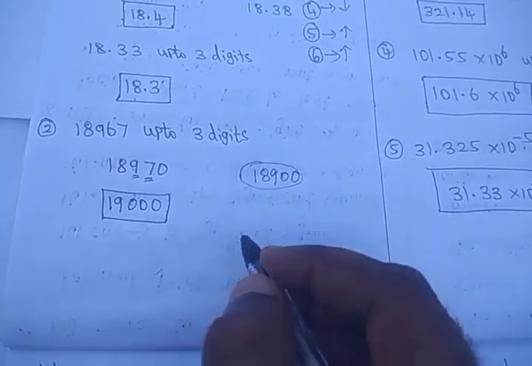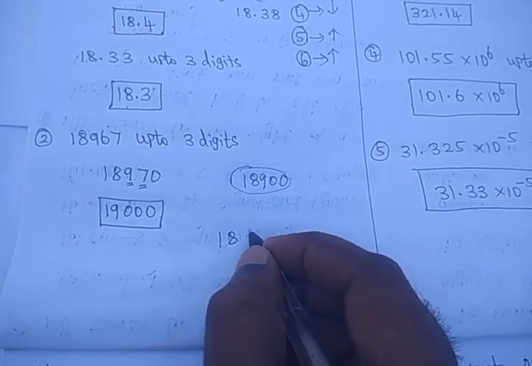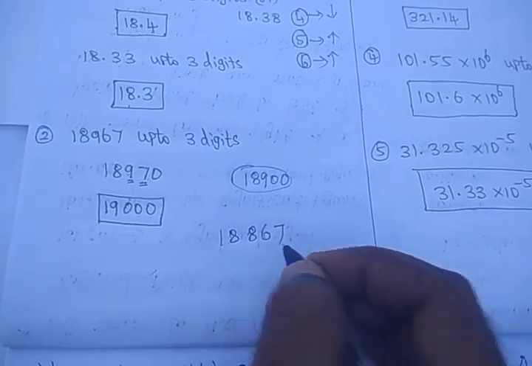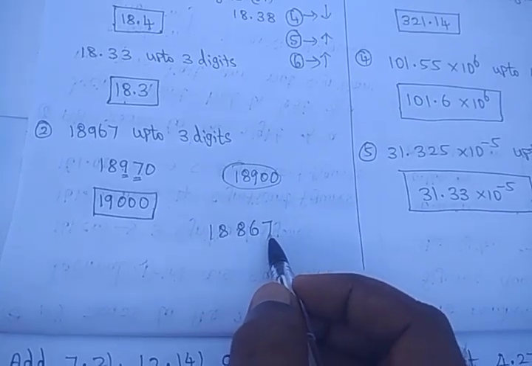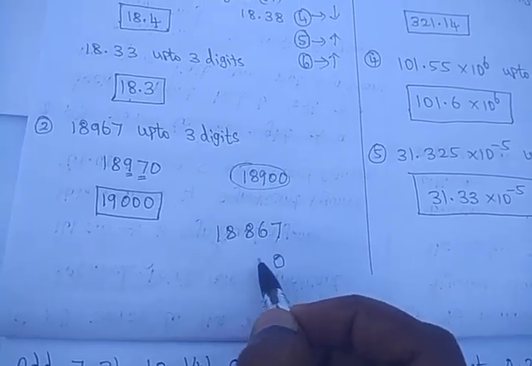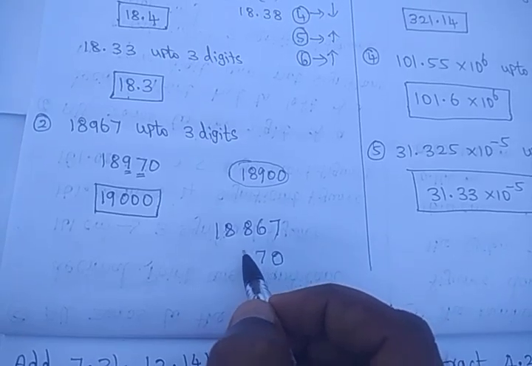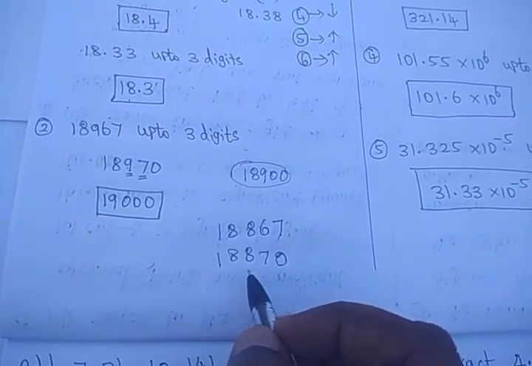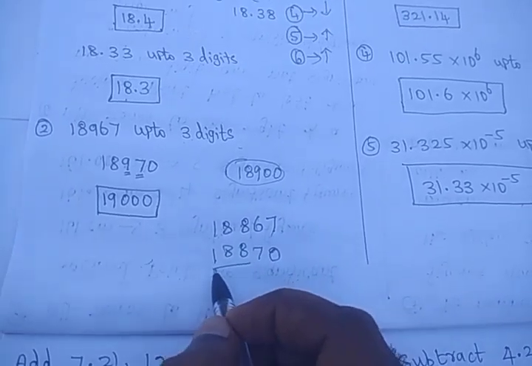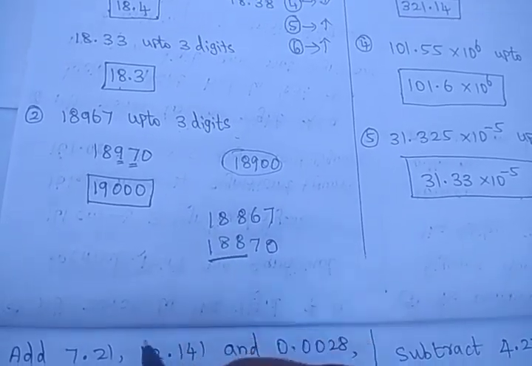Let us see another example. 18,867. Then what will happen for this 7? We have to put 0 and increase one number, 7. Then what will happen? 8, 8, 1. What is the question? Up to 3 digits. So again we need only the first 3 digits.